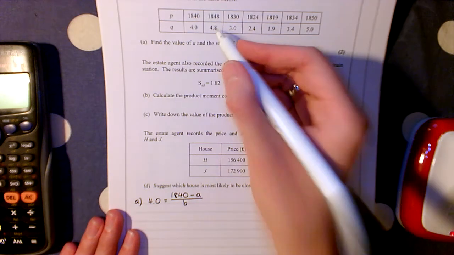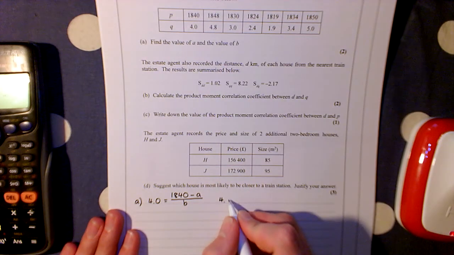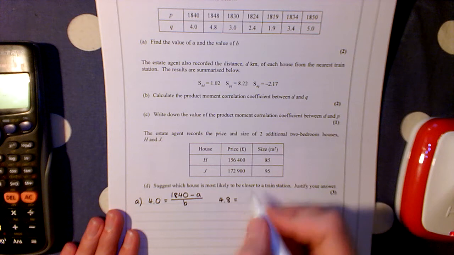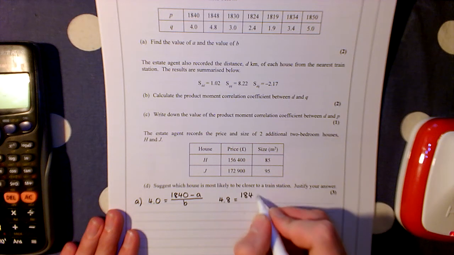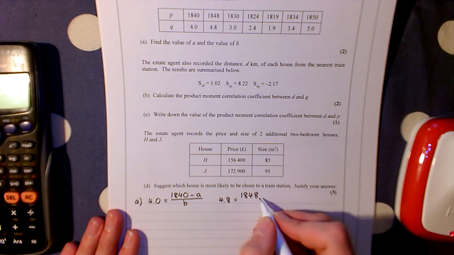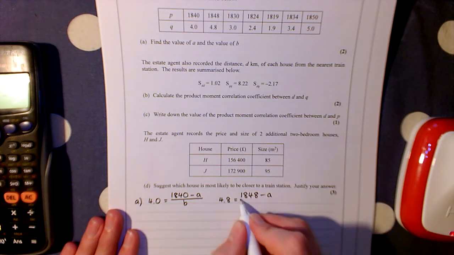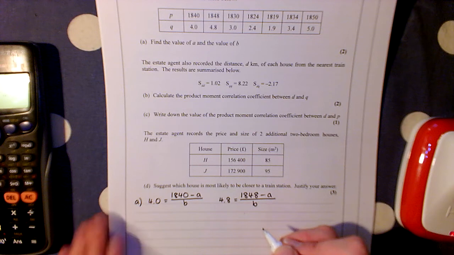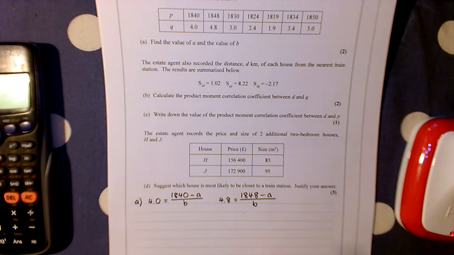Looking at the second pair of numbers, he's managed to get this coded number of 4.8 by taking the price per square metre, 1848, subtracting some number A and dividing by another number B. I could keep going, but this is enough information because we've now got 2 equations for our 2 unknowns. So what we can do now is solve these equations.